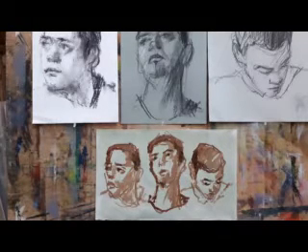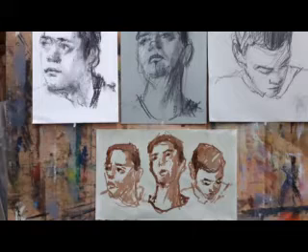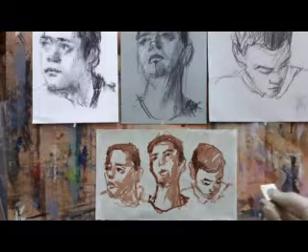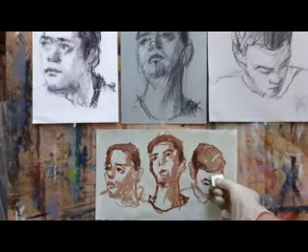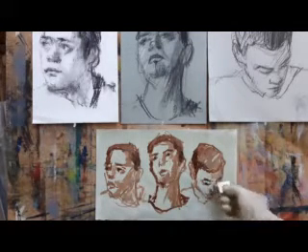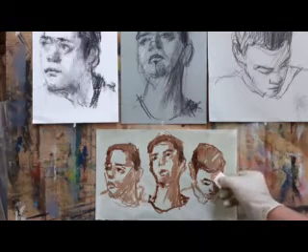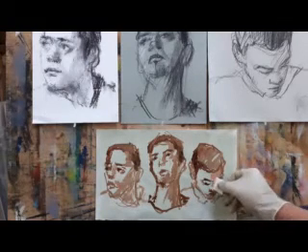So now I'm going to go back to my bits of card and I'll start maybe with the middle orange colour. So where's that going to go? That's going to go somewhere between the shadows and the light.